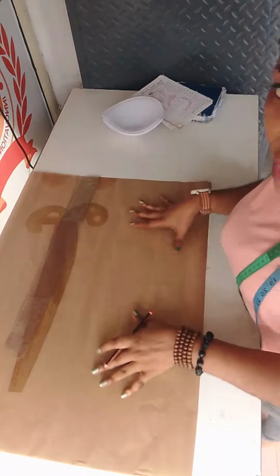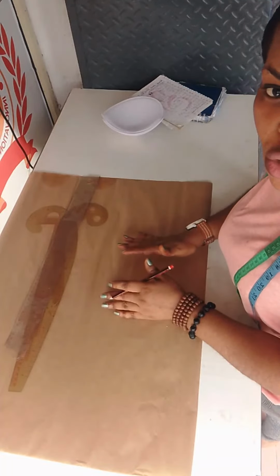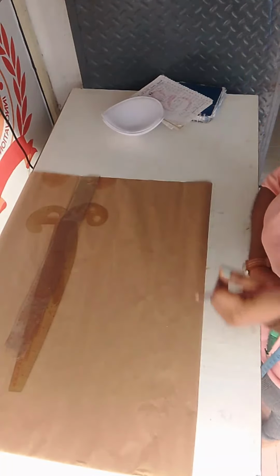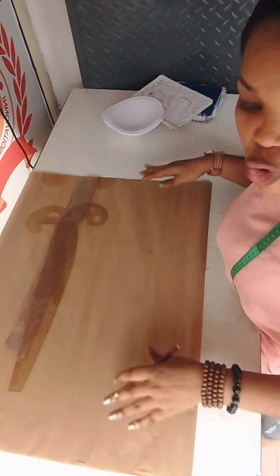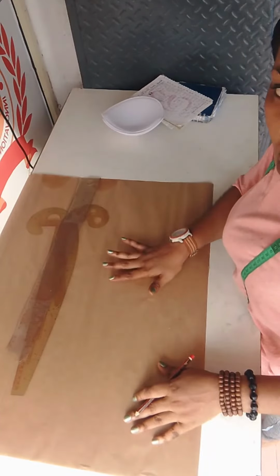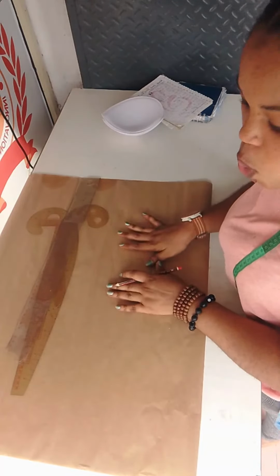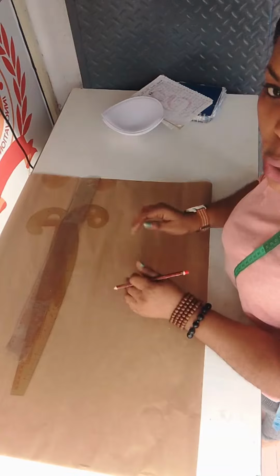So in today's class, we are going to learn how to draft the upper bodice. The upper body is a tube, a bustier tube. That is what we are learning right now. And then in the next class, we'll learn how to draft the yoke jackets.